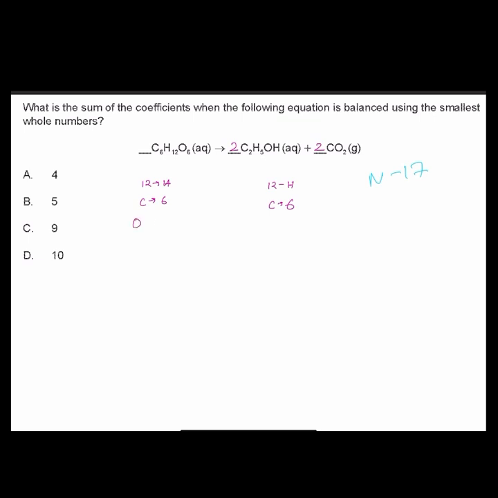Now we have to check for oxygen. Oxygen we have 6 on this side. Oxygen we have 2 plus 4, that is 6 on this side. So if I put a 1 in front of this, the entire reaction gets balanced. Now the sum of coefficients, 1 plus 2 plus 2, that is equal to 5. So option B will be the correct answer to this question.